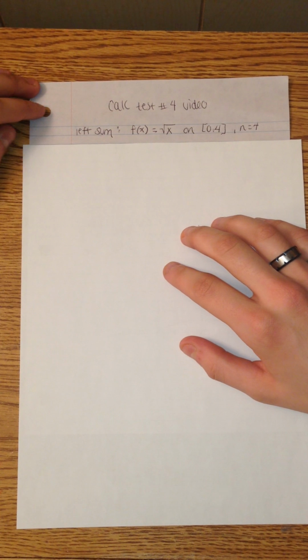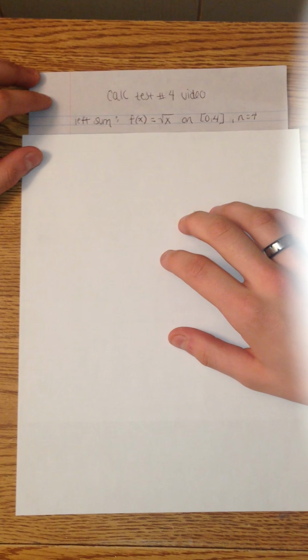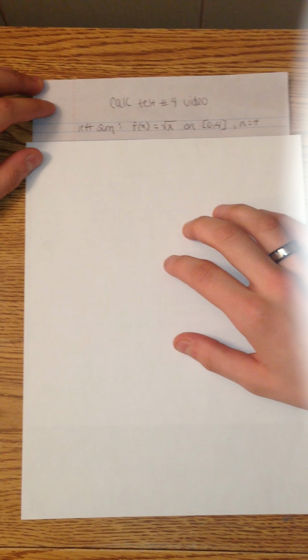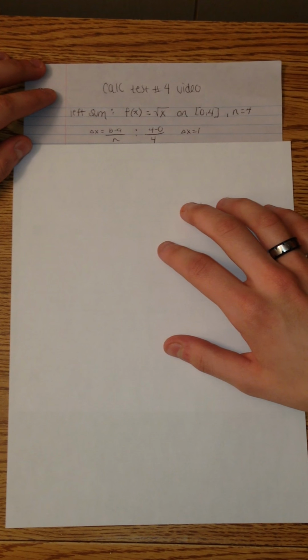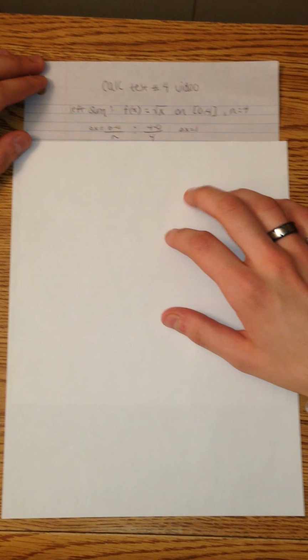Using Riemann sums, we're asked to calculate the left sum of the function the square root of x on the interval 0 to 4 with n equaling 4. To start off, we have to find delta x, which is going to tell us the width of the rectangles which we're going to break the area under the curve into.